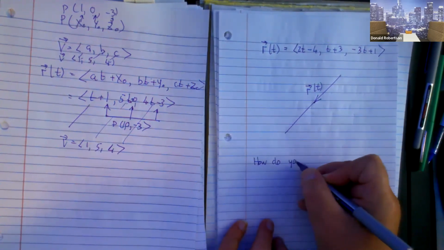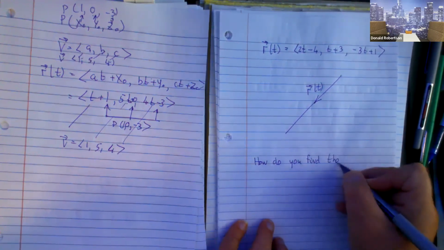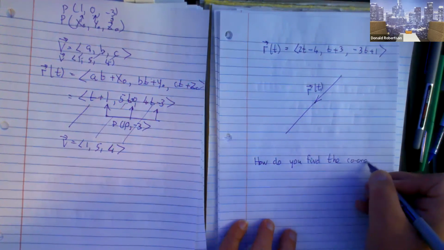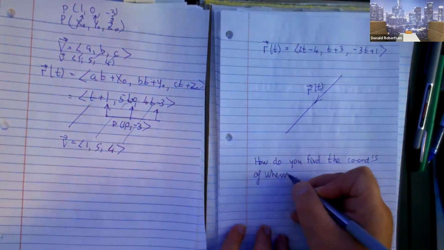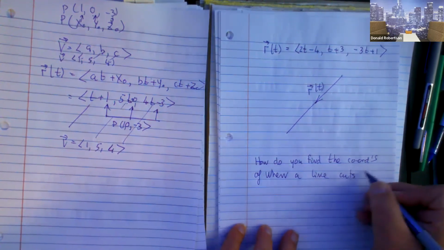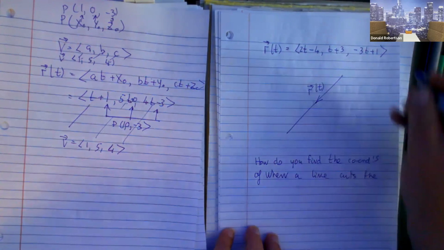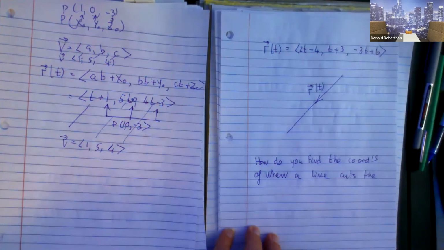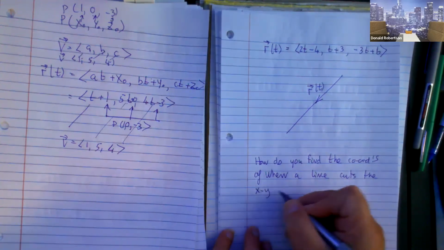How do you find the coordinates of when a line cuts the x, y line. Change that guy to 6 just to make my numbers easier.